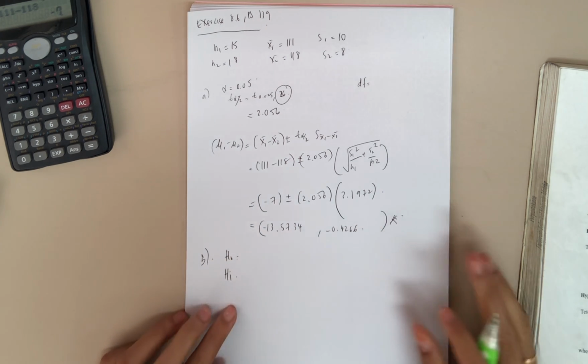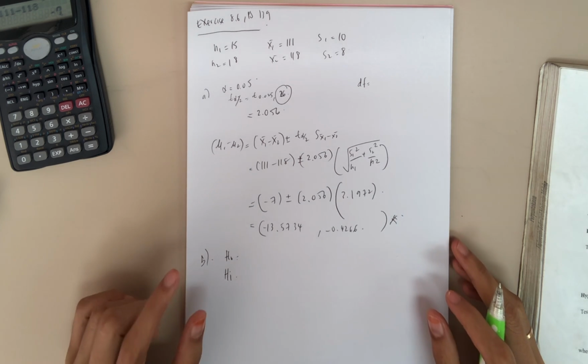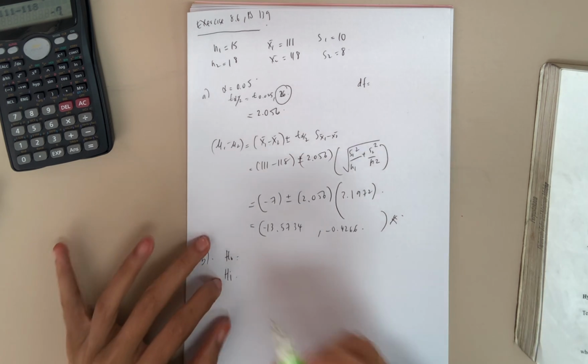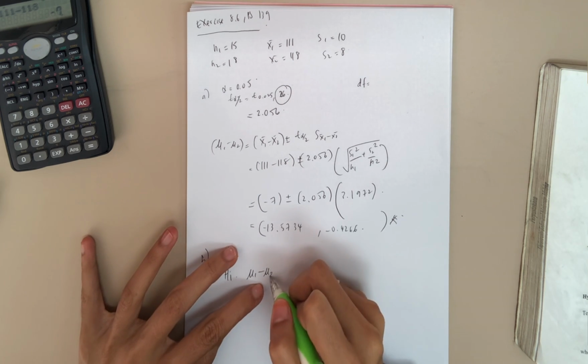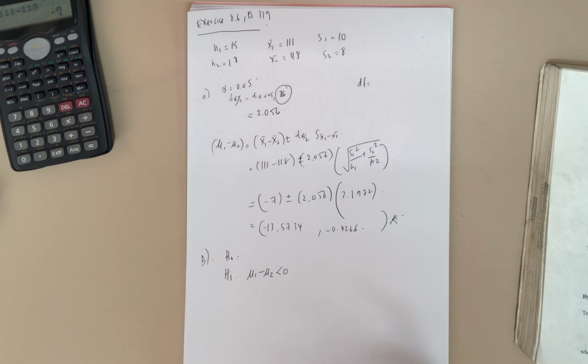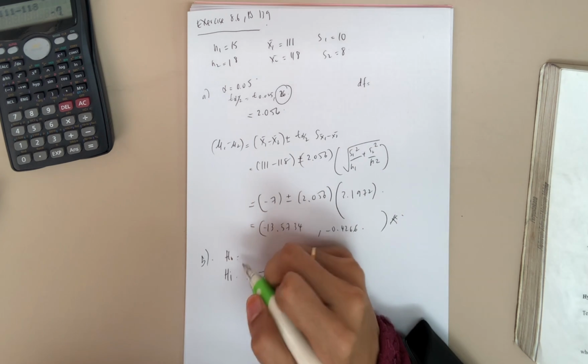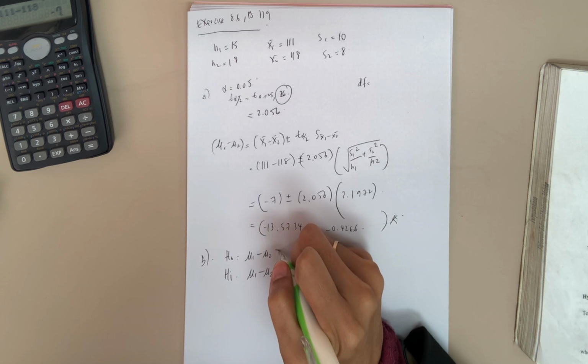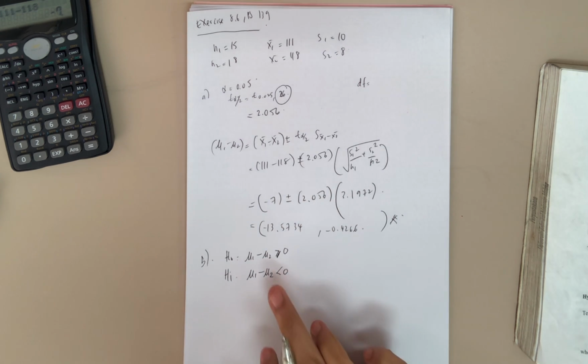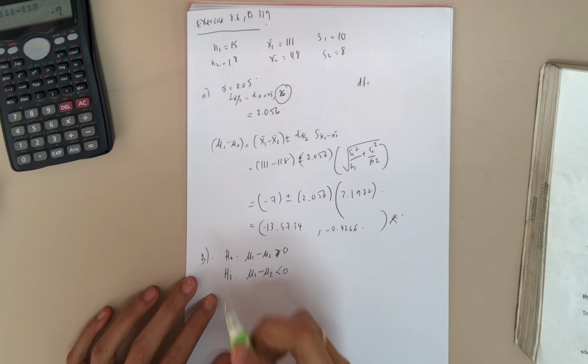For H1, it says mu1 is lower, so mu1 minus mu2 is less than 0. Lower, so you must use the less than sign. Then automatically your H naught will be mu1 minus mu2 greater than or equal to 0, so they have the equal sign. So this is step number 1.